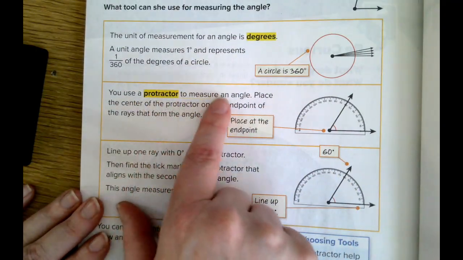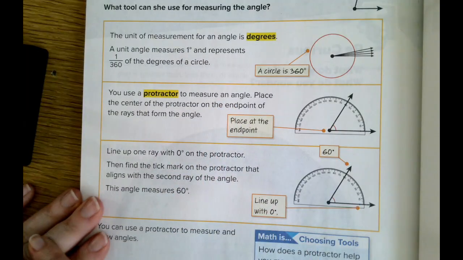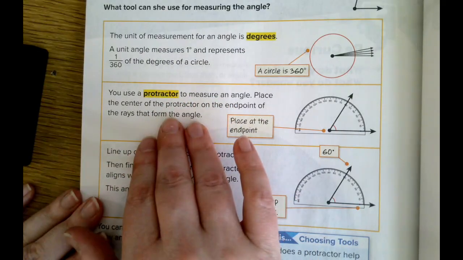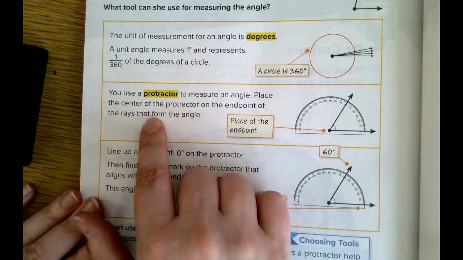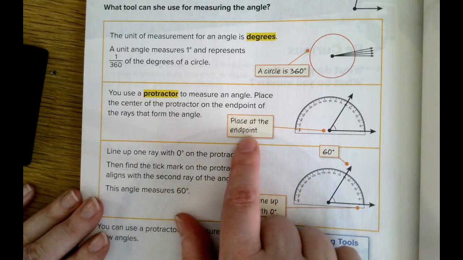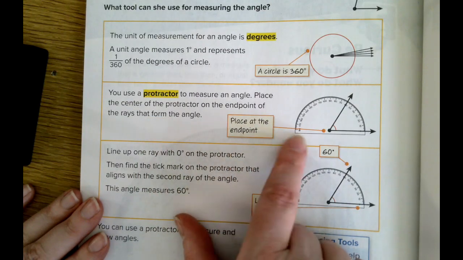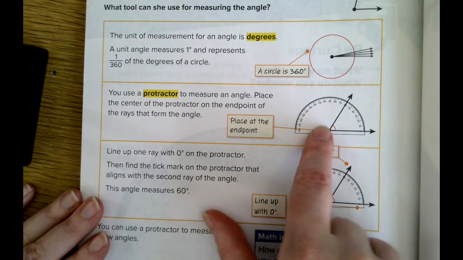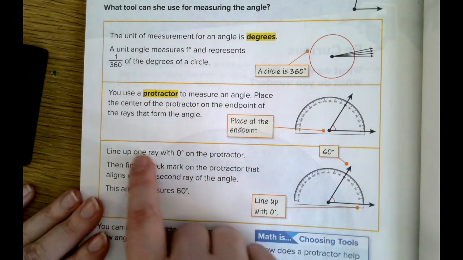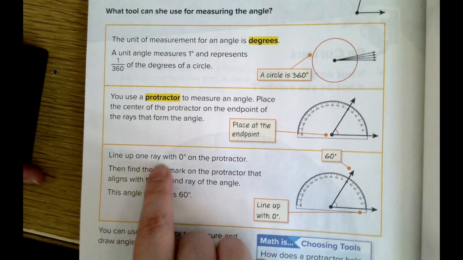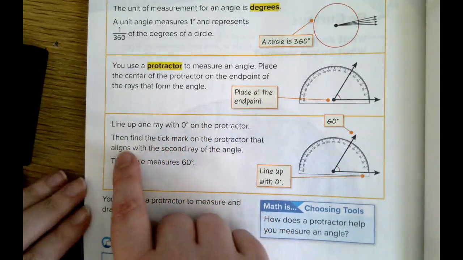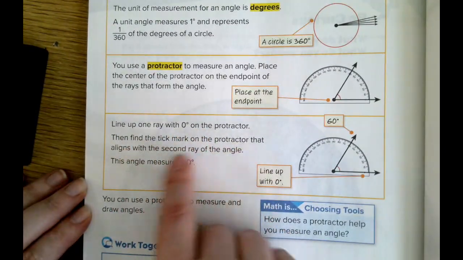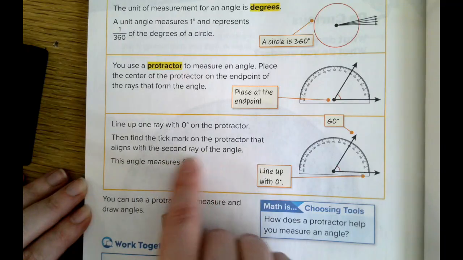You use a protractor to measure an angle, and place the center of your protractor on the endpoint of the rays that form the angle. I'll show you that on the one that you're going to use. Remember, those endpoints are a shared endpoint. That's where you're going to place it. And then you're going to do some lining up. Down here it says line up one ray with 0 degrees on the protractor. Then find the tick mark on the protractor that aligns with the second ray of the angle.